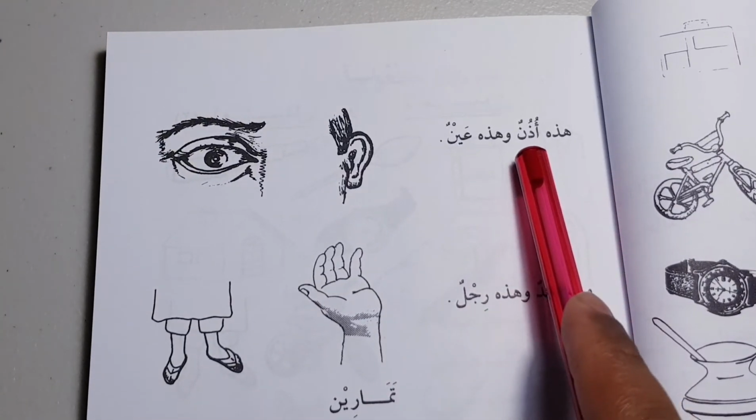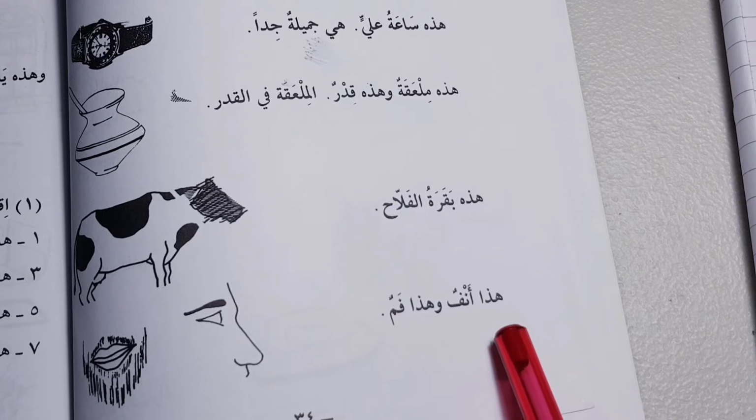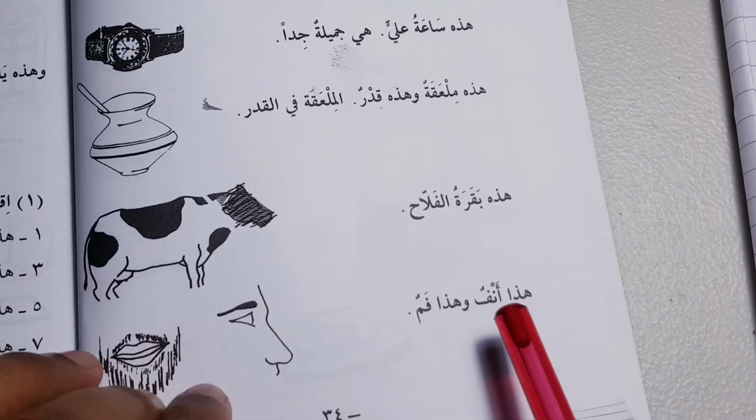هذه أذن, here he said هذا أنف. For these two body parts he said هذا.